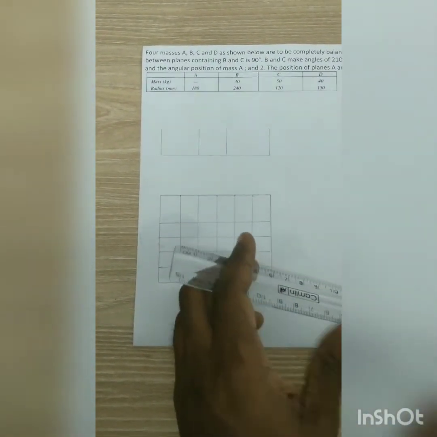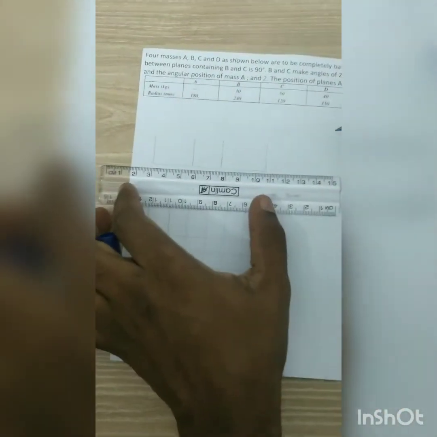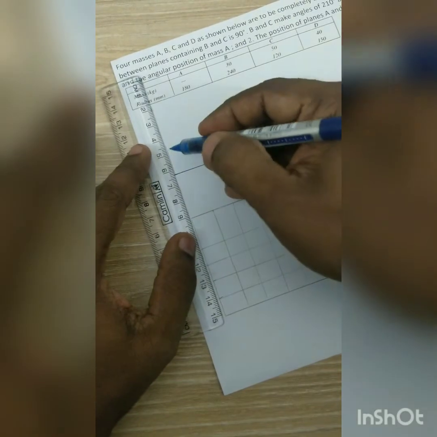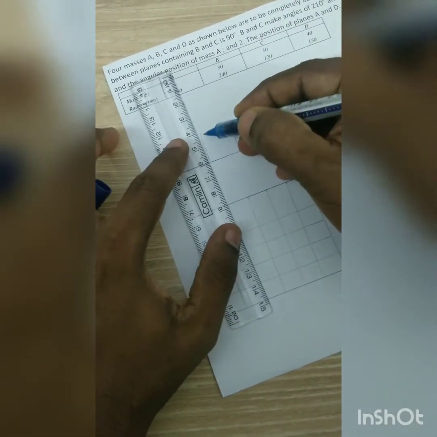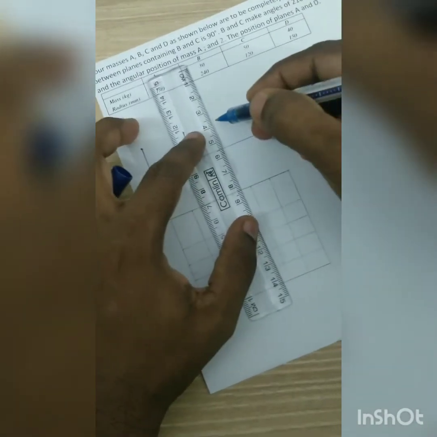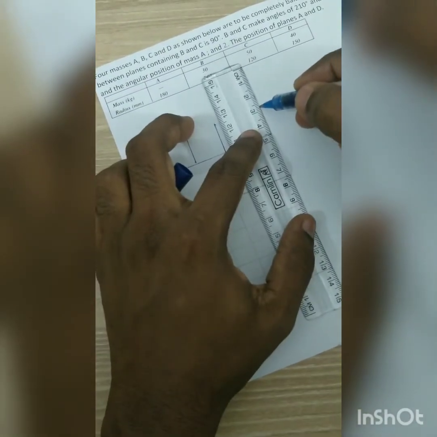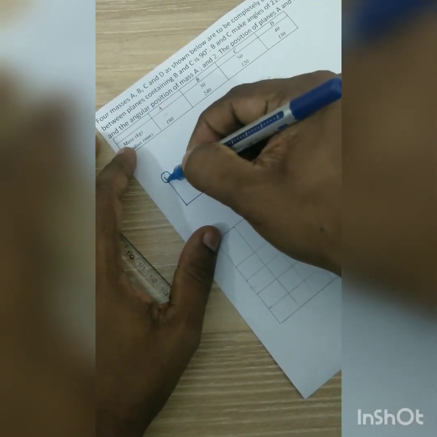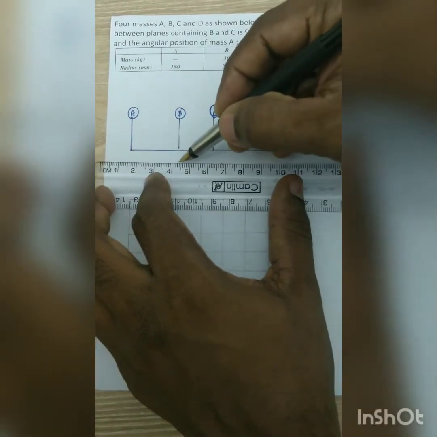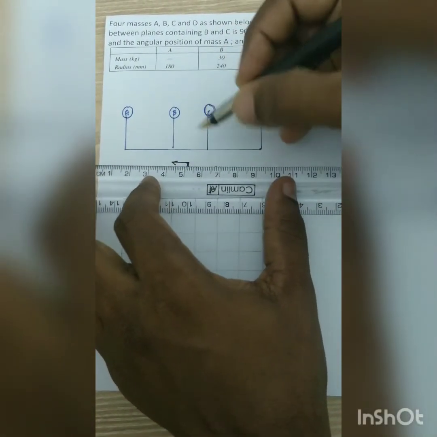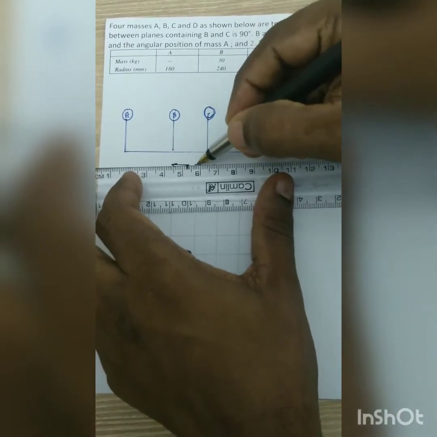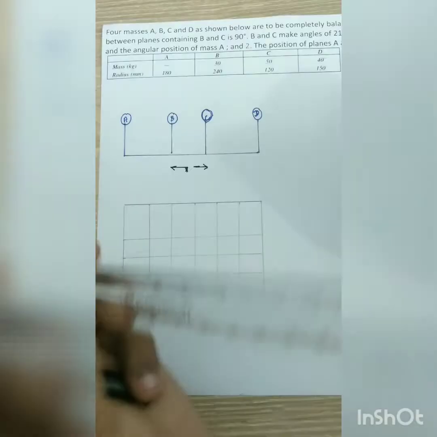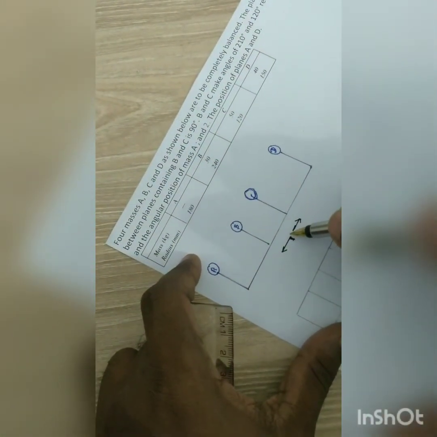Here they have given the distance between B and C alone. So let us draw the mass. The distance between B and C is given in the question as 300.